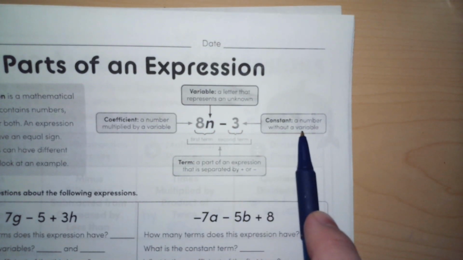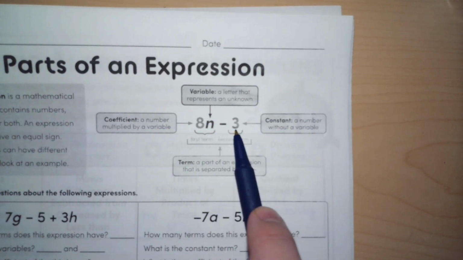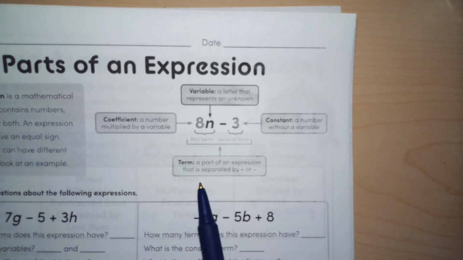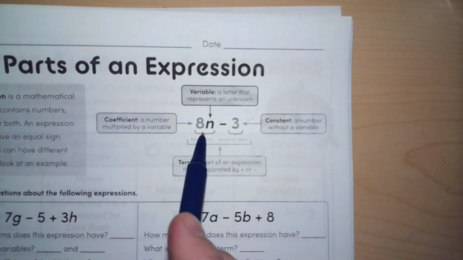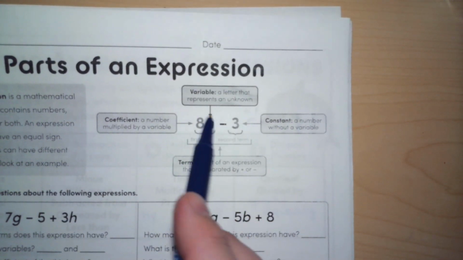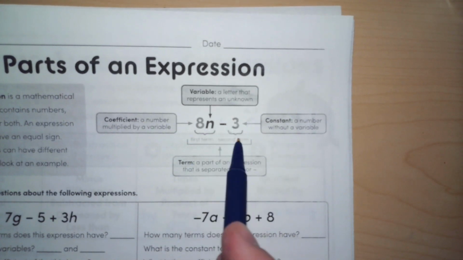Constant is a number without a variable. So the number 3 is a constant. And then terms are parts of the expression that are separated by plus or minus signs. So in this expression, we have two terms. One term has a variable, the other term is a constant.